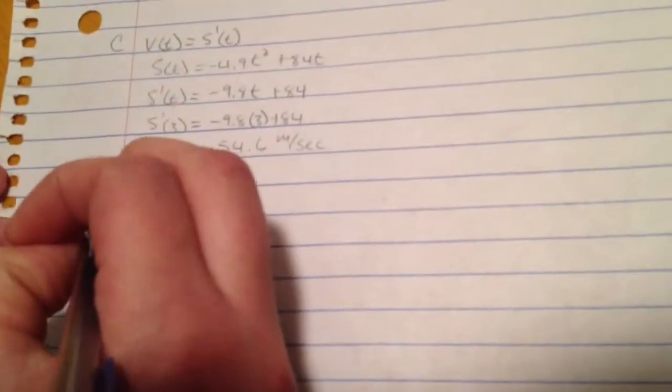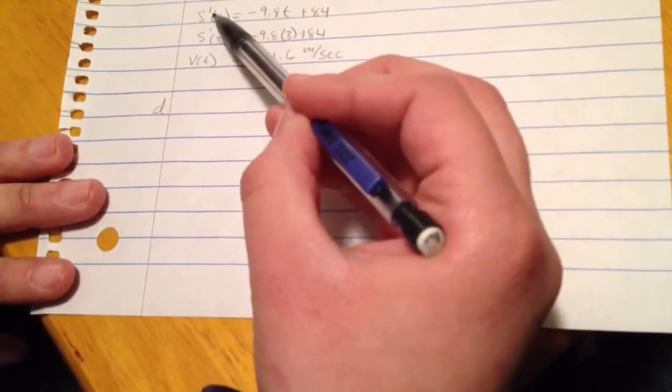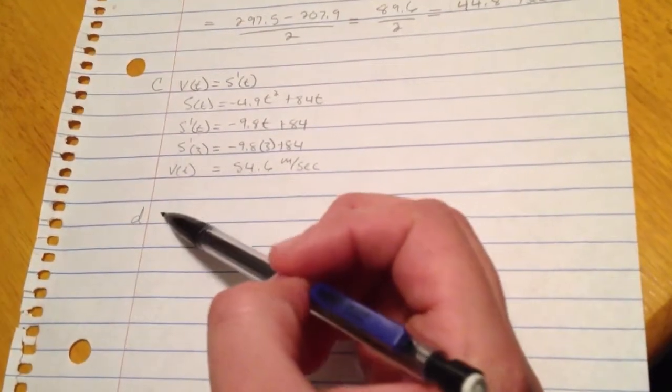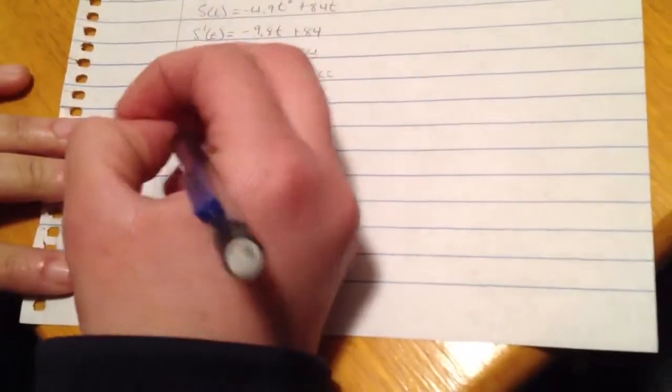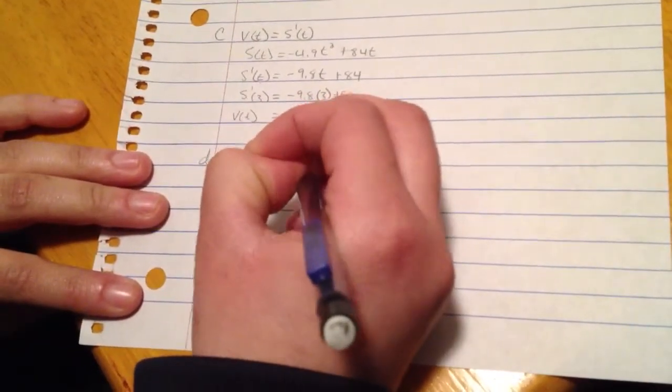And then the last part of the question tells us to find the acceleration of the projectile at 5 seconds. Now what we need to remember is that velocity is simply the derivative of s of t. Acceleration is the second derivative of s of t. So a of t is equal to s double prime of t.